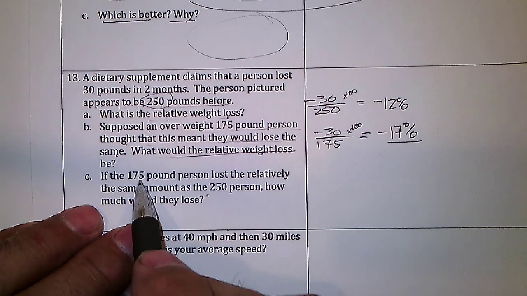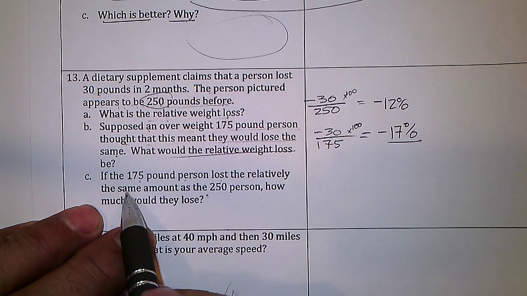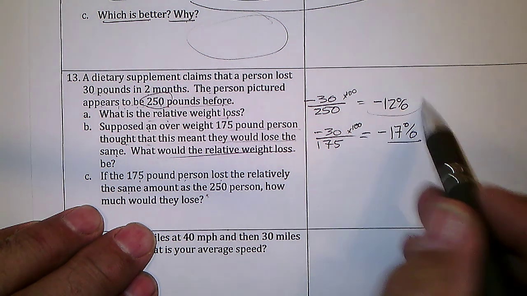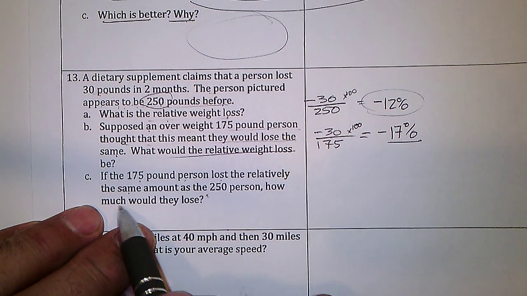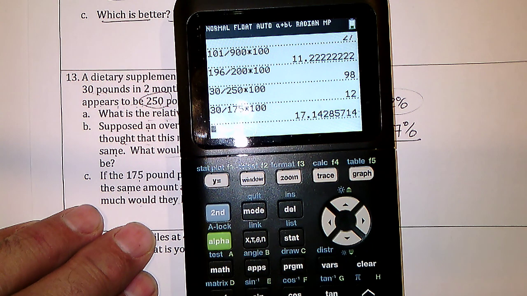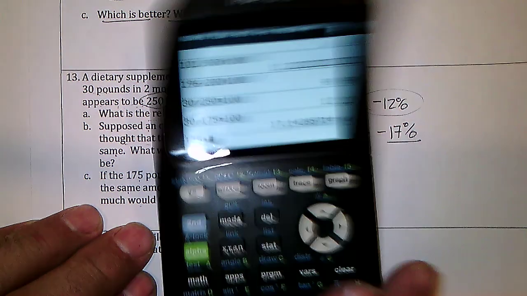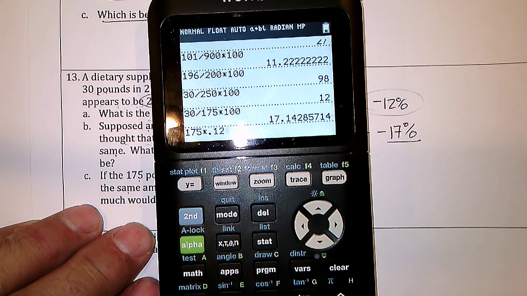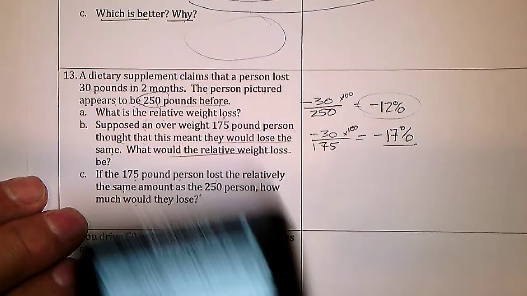If the 175-pound person lost relatively the same as the 250, so lost 12%, how much would they lose? That would be 175 times 12% loss. 0.12 is 12% in decimal, so they lose 21 pounds.